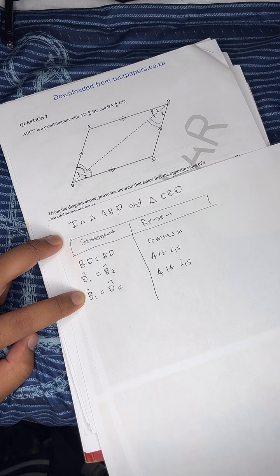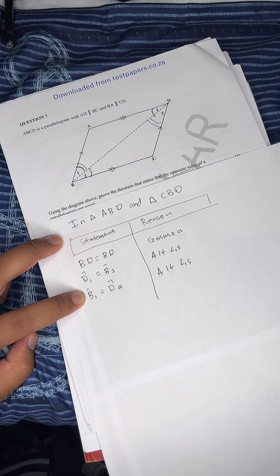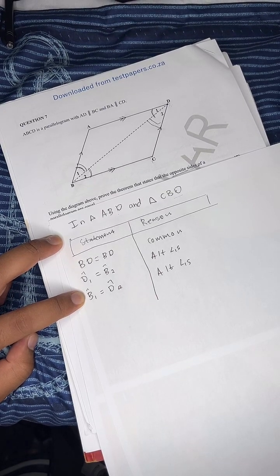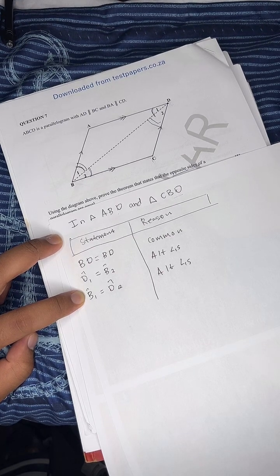Vugala says B1 and D2. Good. Vugala got it also. B1 and D2 from Lilita 667. That's good. J also got it. B1, B2. No, J did not get it.